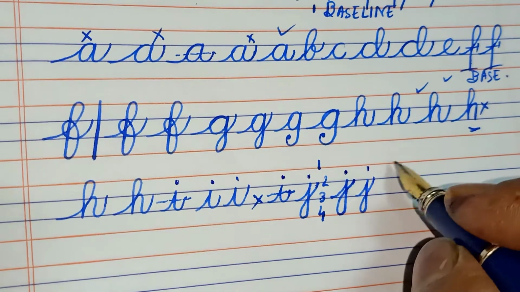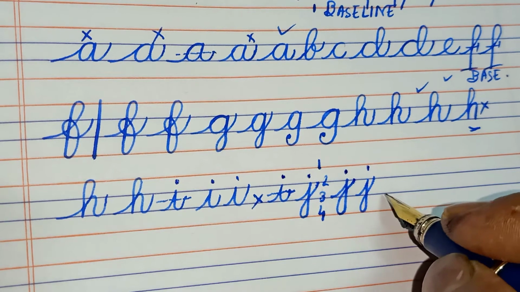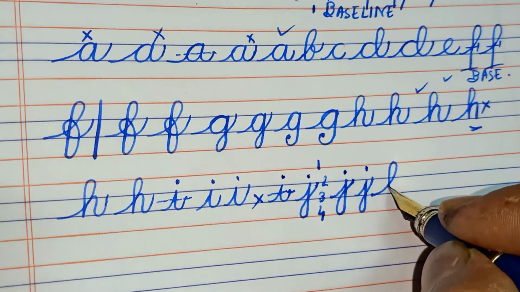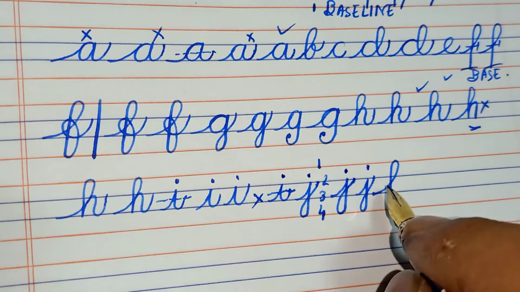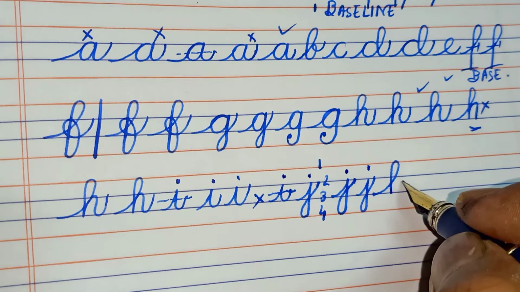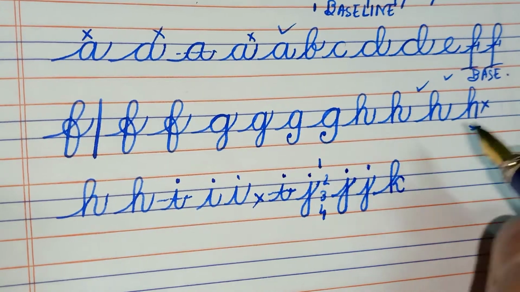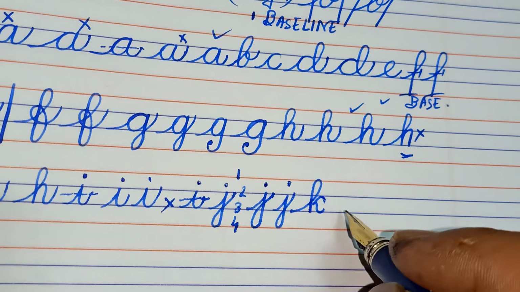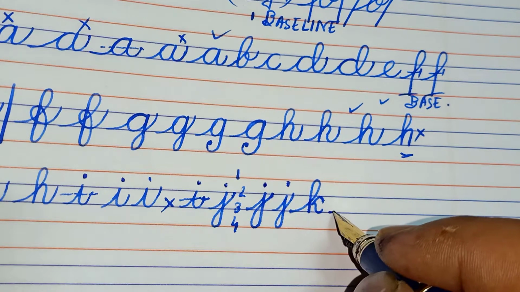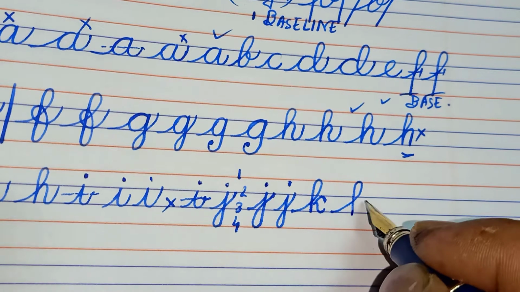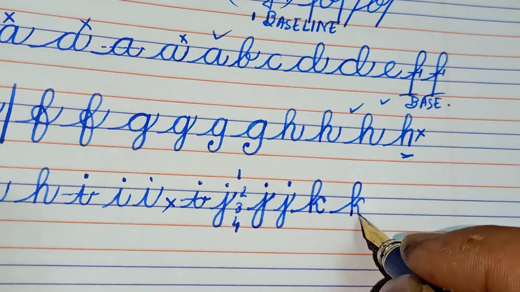Okay, and lastly I will write the K. You see it will start from here. Okay, move your hand. Okay, like this. I am writing it again for you. It will start from here, up, just an oval shape down, and like this.